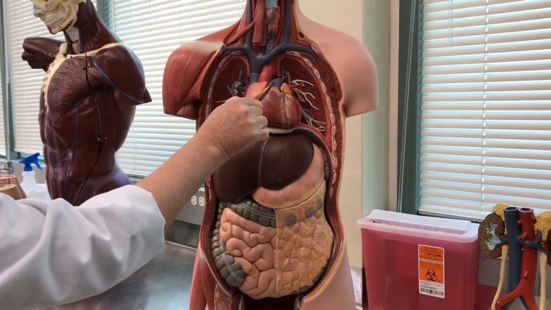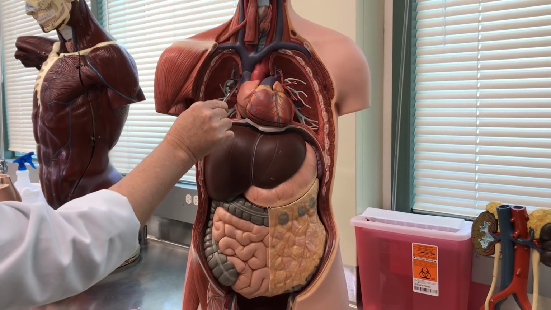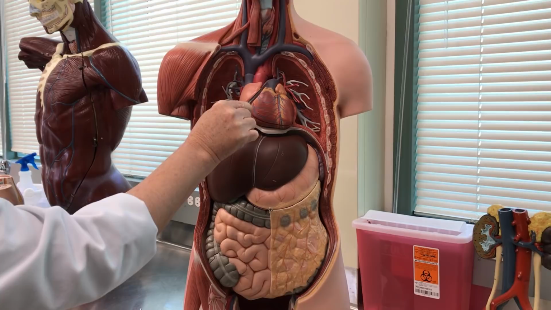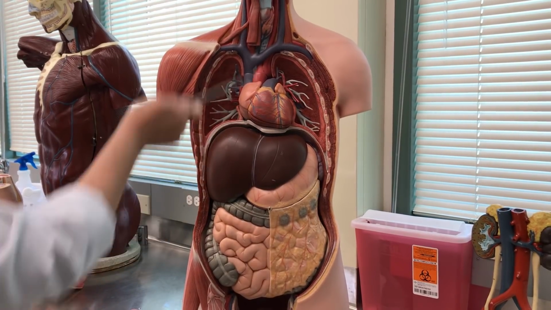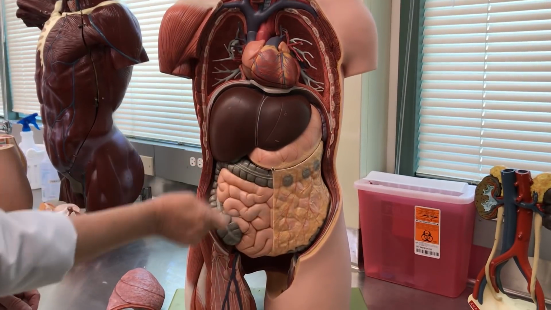And we have these major blood vessels, the great blood vessels. This one is the superior vena cava. This is the aorta, the ascending aorta, and this is the pulmonary trunk, right? Okay. So now we're moving down to the abdominal pelvic cavity, abdominal first.